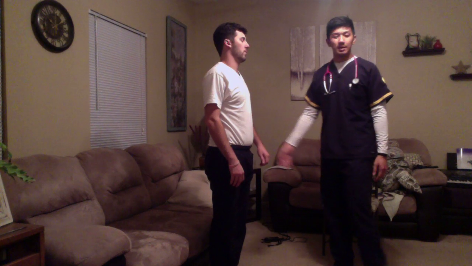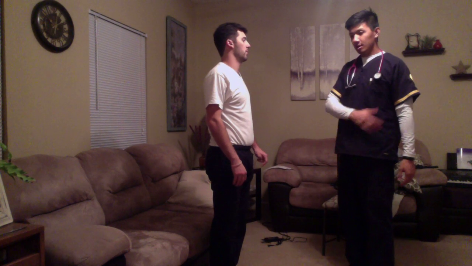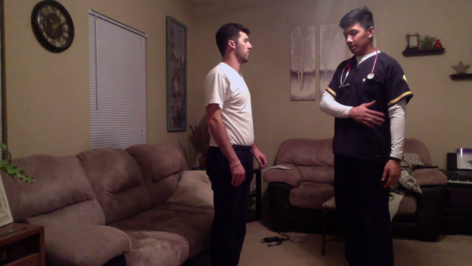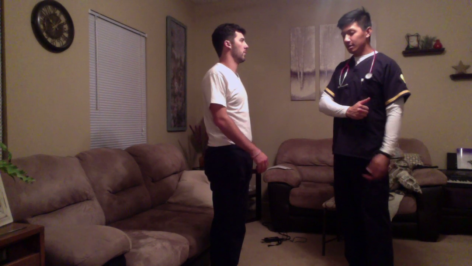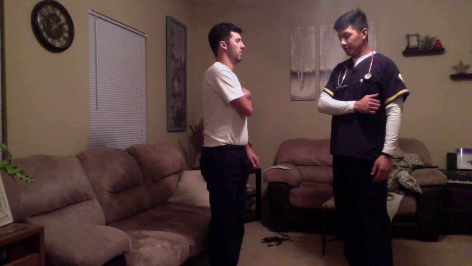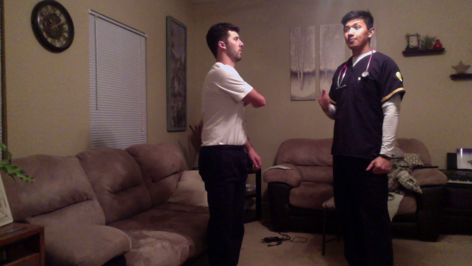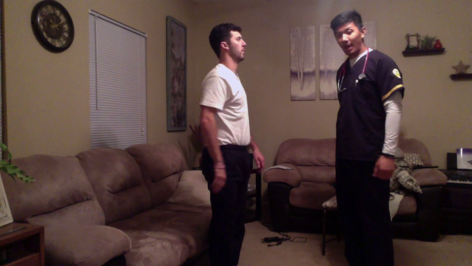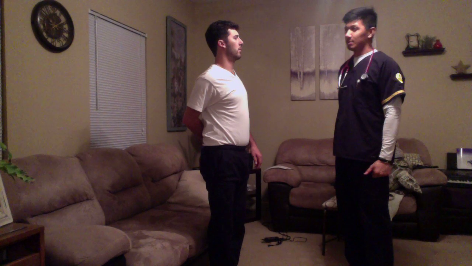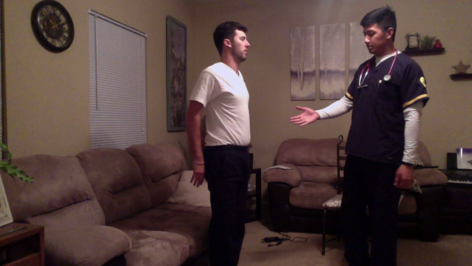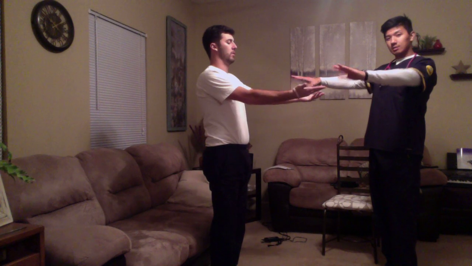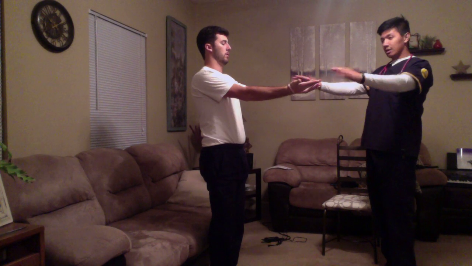This is for his shoulder. Bring your shoulder to the front and in. That's adduction, and then to the back. Now that's abduction. And then put his hands out like this, and there you go. And that's going to be supination and pronation of the elbow.